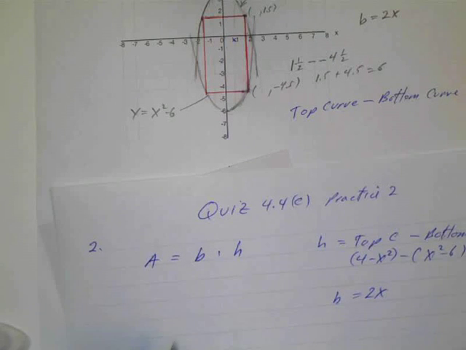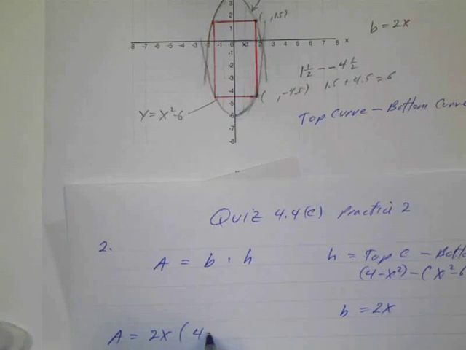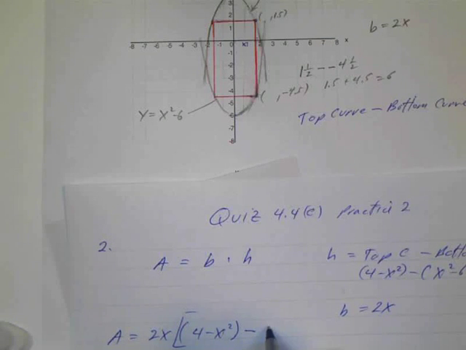So let's put this in our area formula. So area equals, my base is 2x, and then my top curve is 4 minus x squared, minus x squared minus 6. That's the bottom curve.